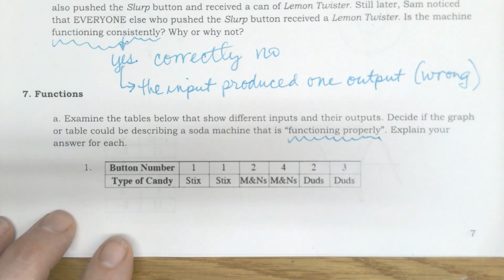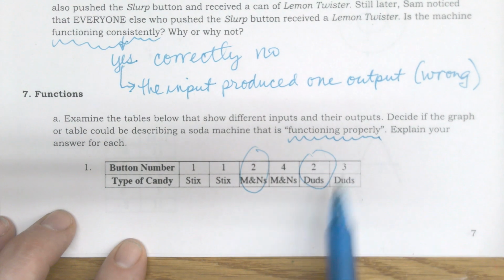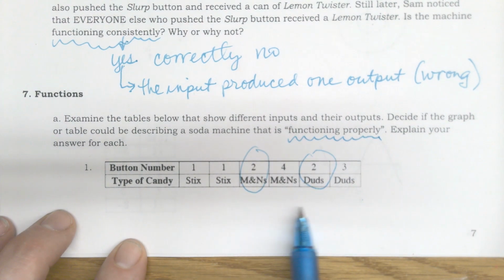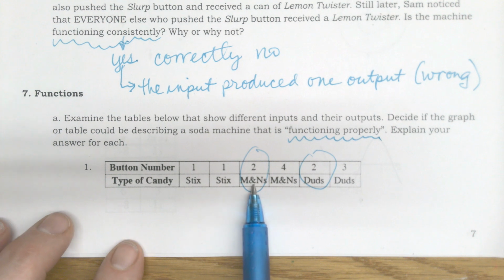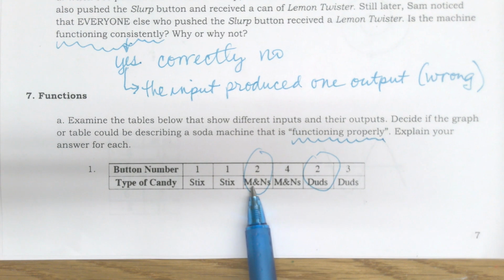It is an issue with the numbers. Yeah, what are you thinking, Nick? Right here, this guy, right? The first one to hit button number 2 got their M&Ms. The second one to hit button number 2 got Duds. What if I really wanted M&Ms?